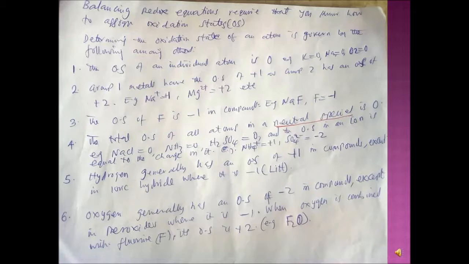And then the oxidation number, the oxidation state in an ion, is equal to the charge on it. For example, if we have this ion, ammonium ion, that is NH4 plus, the oxidation number is what? Is plus 1, because the charge on it is what? Is plus 1.